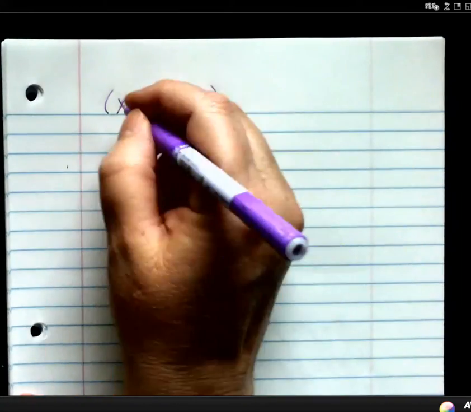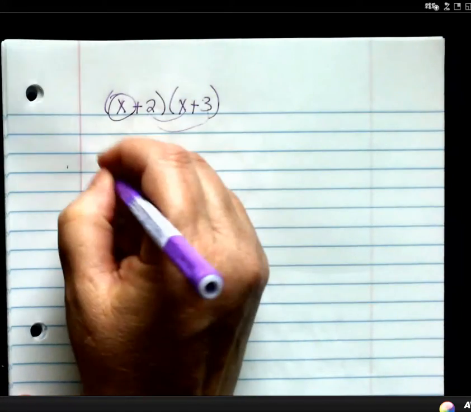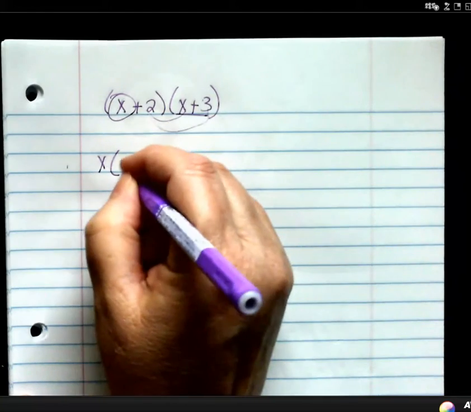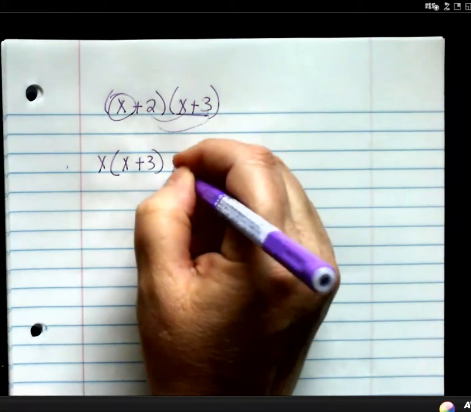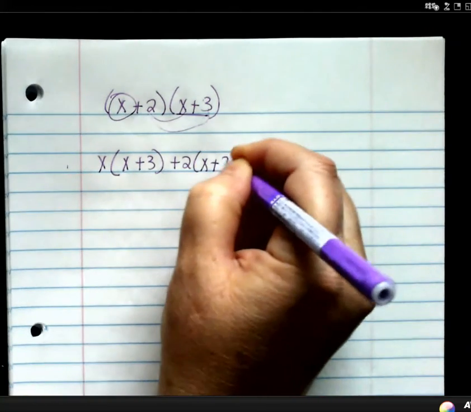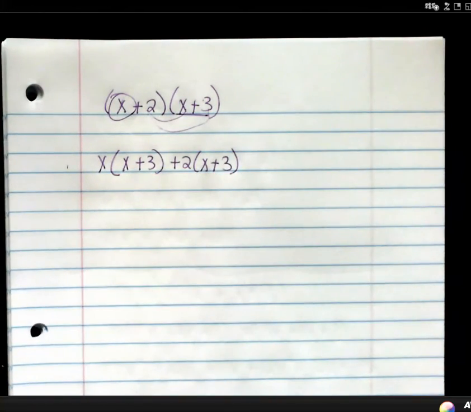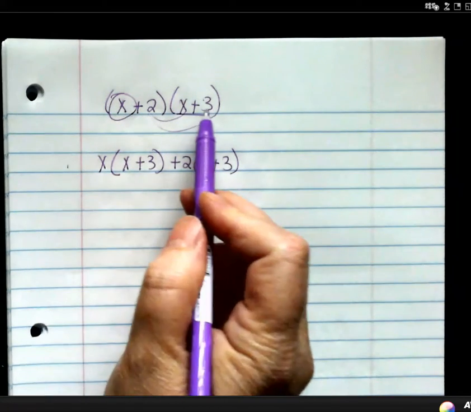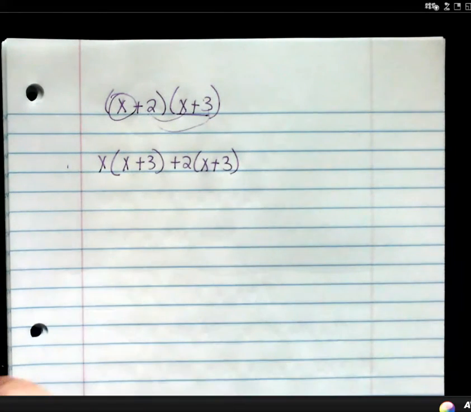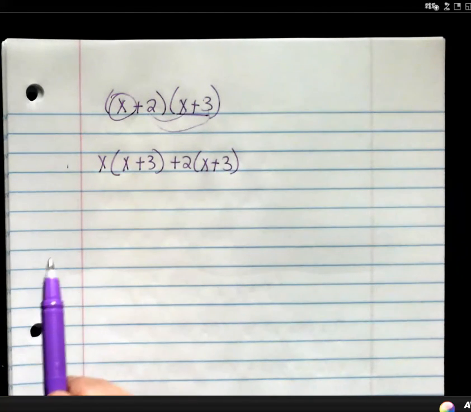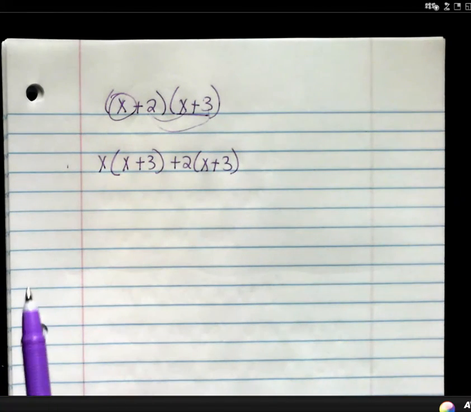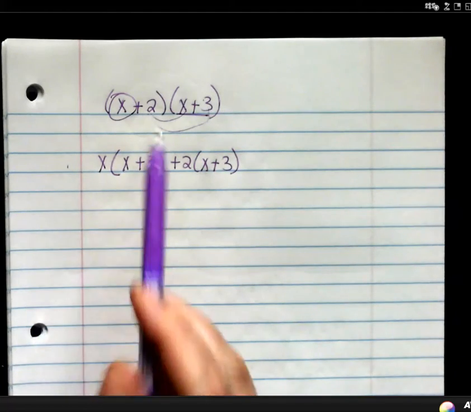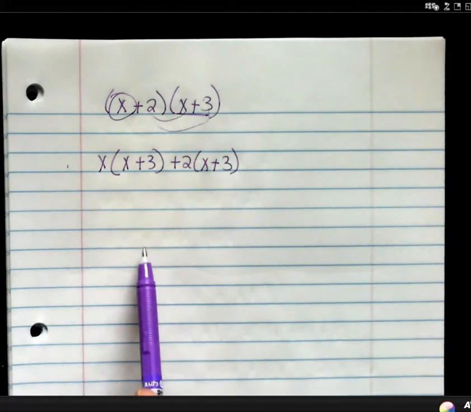I really like this method where I take this times the whole thing, and then this times the whole thing, just because I won't make a mistake with my negatives. A lot of times if there's a negative here or a negative here, you can make mistakes with your negatives and it can get kind of confusing. And like I said, the word FOIL always freaked me out. It does not matter how you do your problems. As long as you start with the right problem and you end with the same answer, it doesn't matter how you get there.